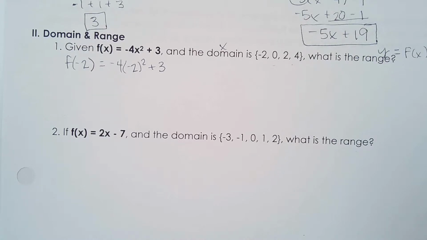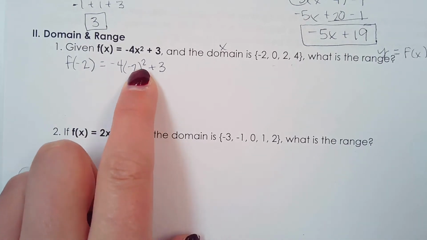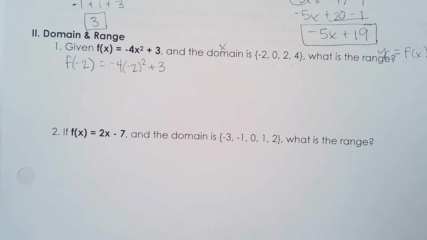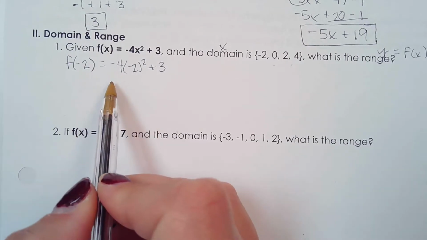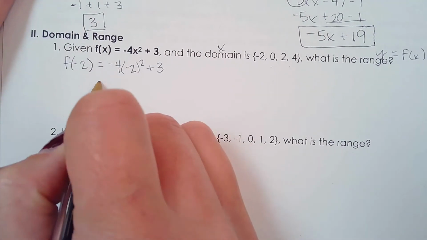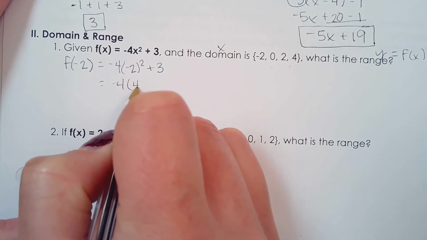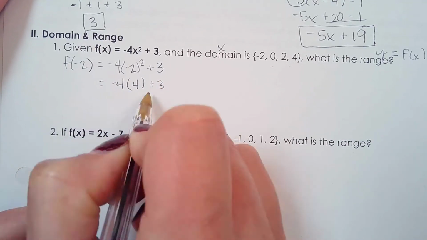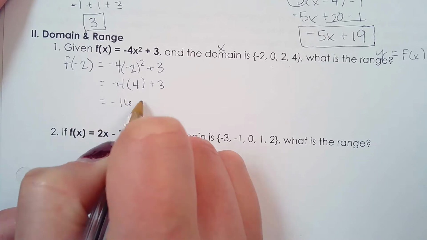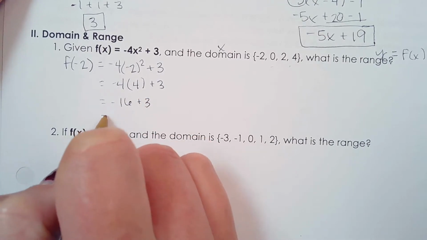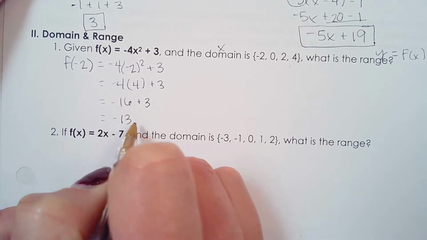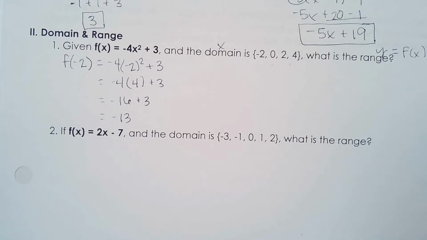So what is negative 2 squared? 4. And what's negative 4 times positive 4? Negative 16 plus 3. There we go. So f of negative 2 is negative 13.